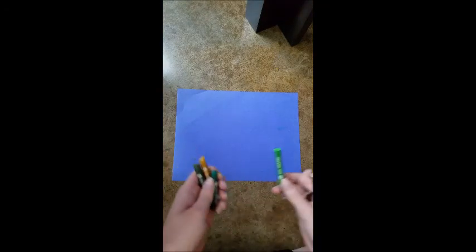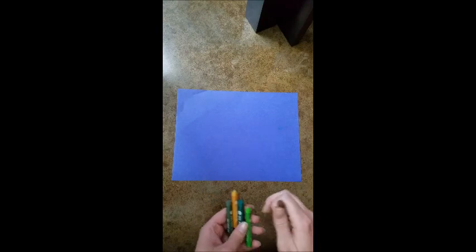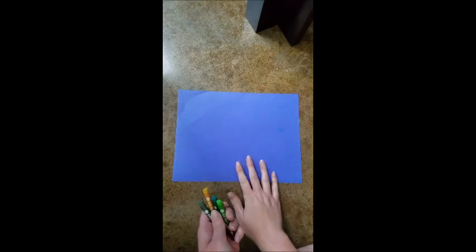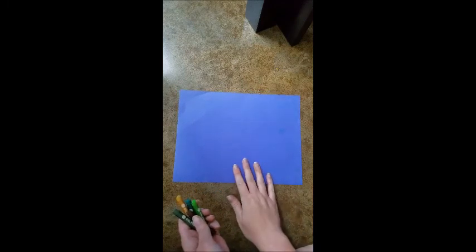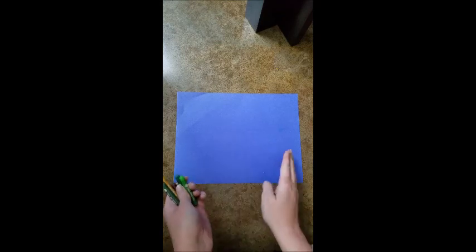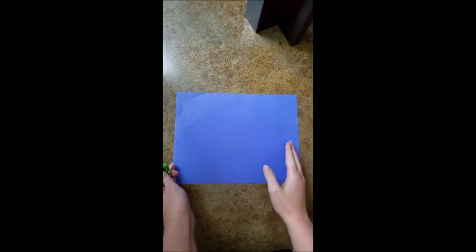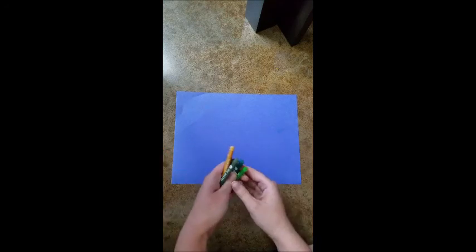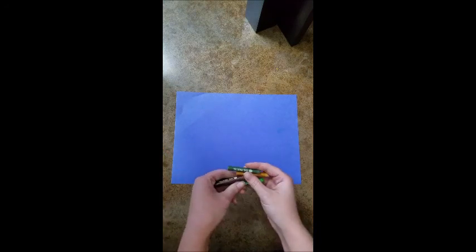Okay guys, so today we are going to be making an amazing little sea turtle. And so we are going to need some oil pastels today. We're going to be using oil pastels and we are going to be using construction paper. So I just picked out a sheet of blue construction paper. I have it laying out here, landscape. So we want it long ways, which is what we call landscape. And I'm going to go ahead and get started.